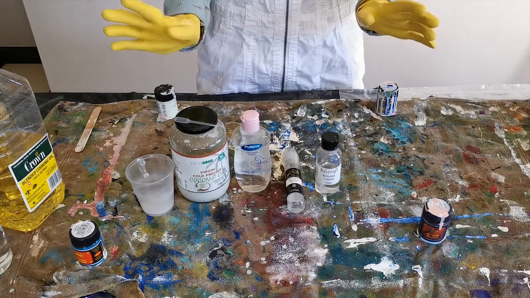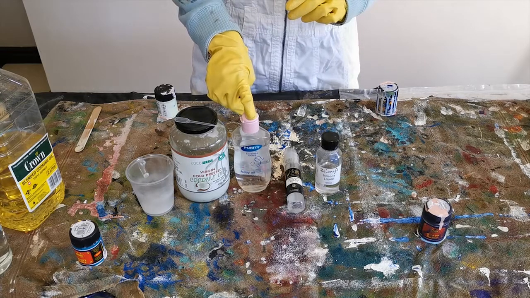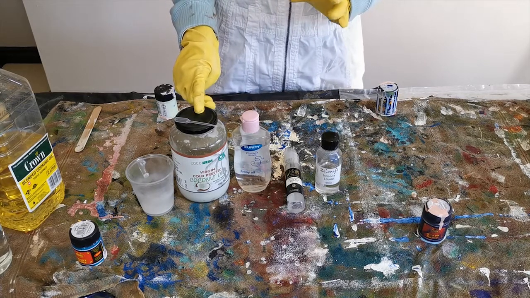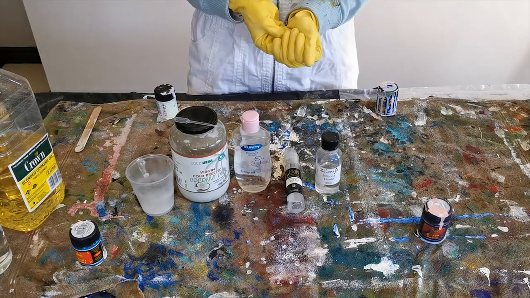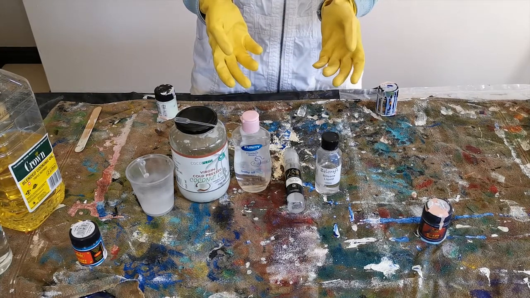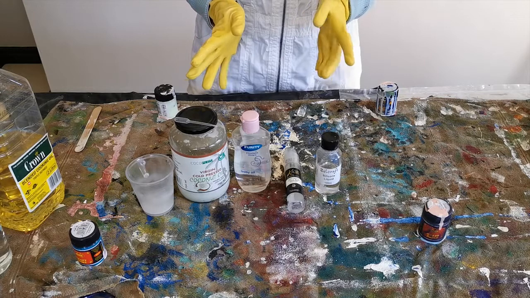Then, just out of interest, I'm going to try baby oil and coconut oil. Again, mostly just because both of these are easy on the skin and won't necessarily have horrible smells. I'm not sure what's going to be the end product of these two.